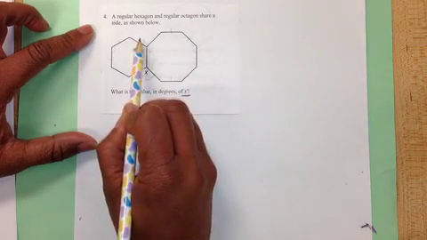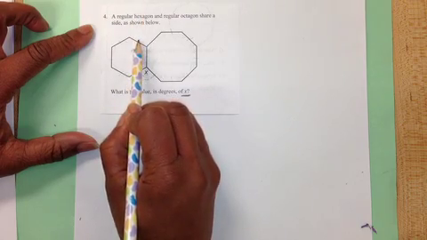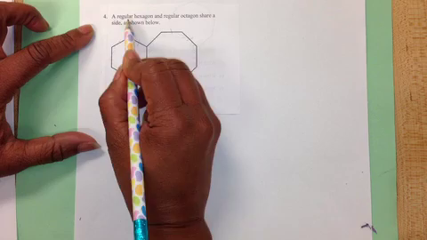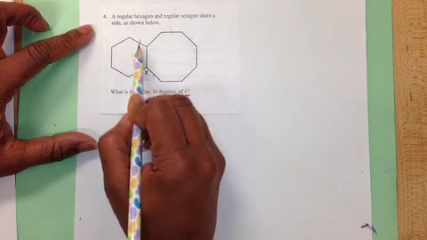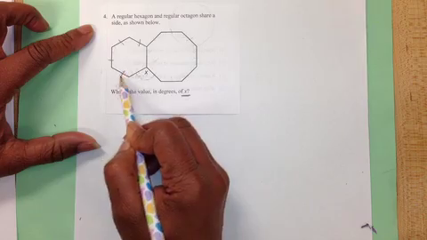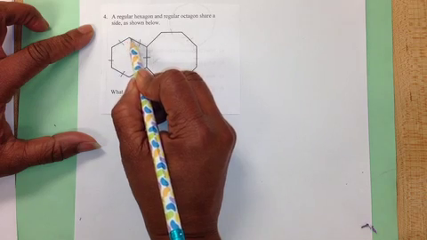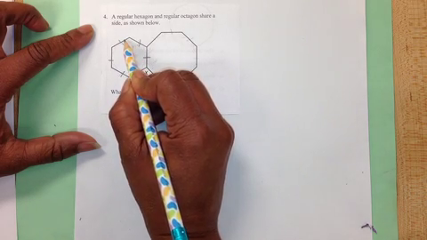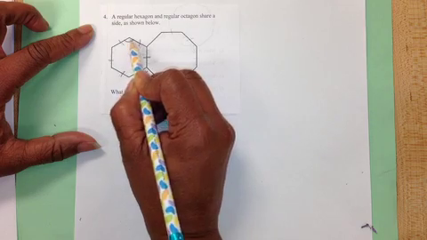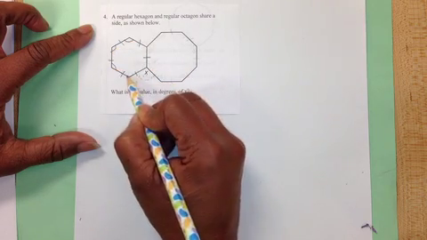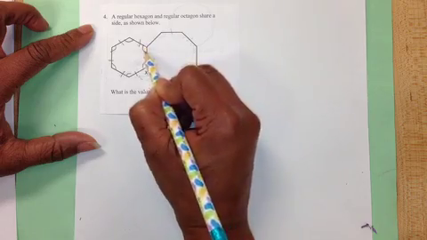This polygon here has been classified as a hexagon. It has 6 sides, and regular is telling us that these 6 sides are congruent, and that the interior angles of this regular hexagon are congruent. So I'm using the same markings to indicate that.